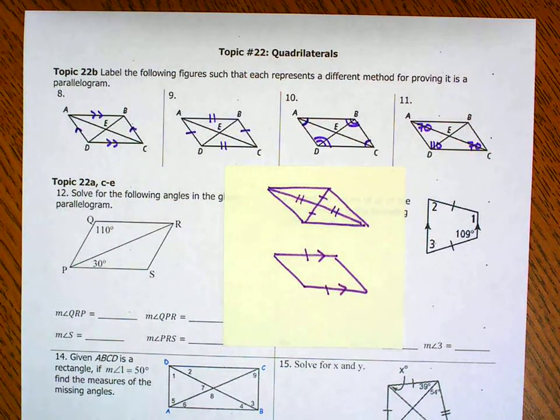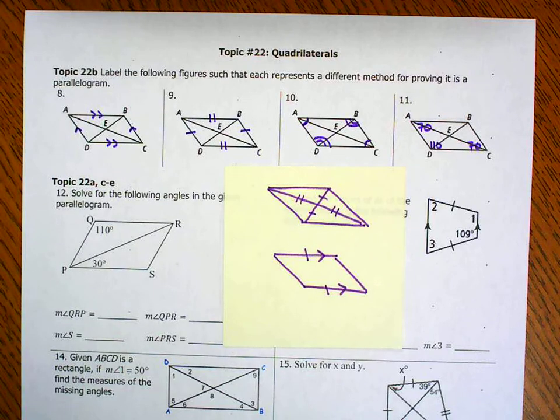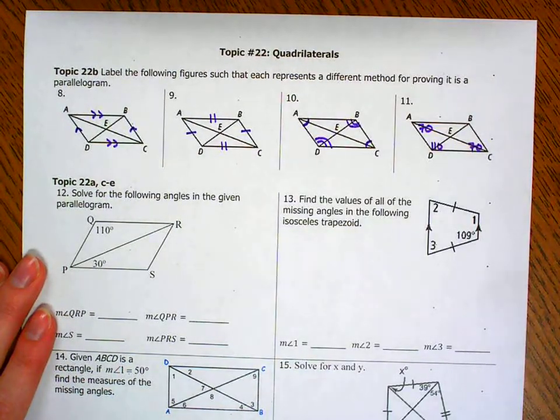So on the test, be prepared to be able to draw them, be prepared to be able to explain them in words, or be able to see a picture and know if it qualifies as one of our 6 reasons. Okay, and that's all 22b. We did it on that review for proofs page we did on quadrilaterals, and it's also on one of the notes from the first days of the unit. Okay, let's move on to number 12.